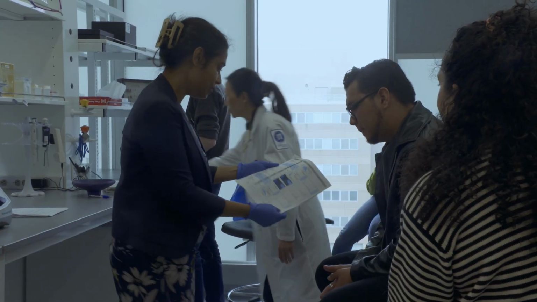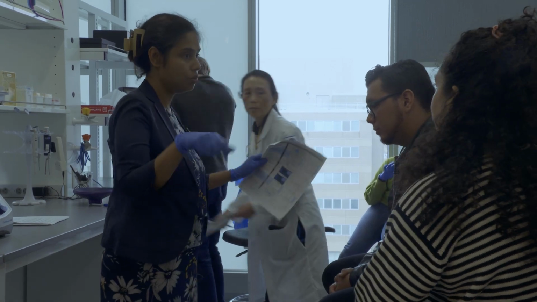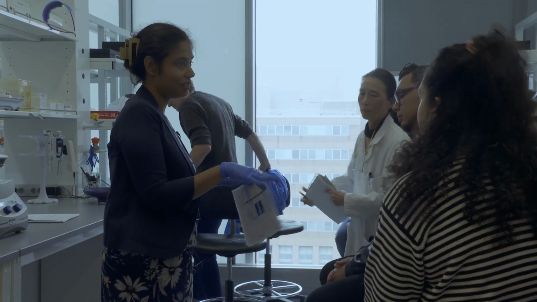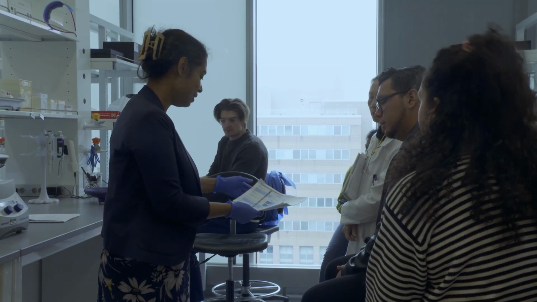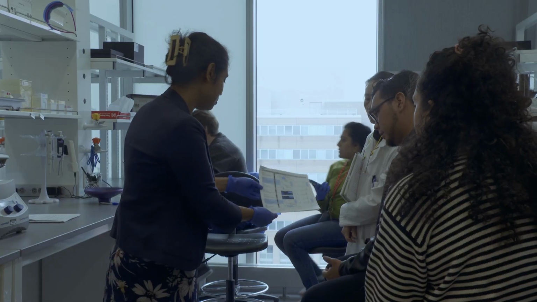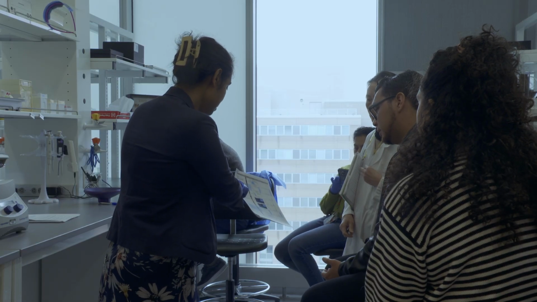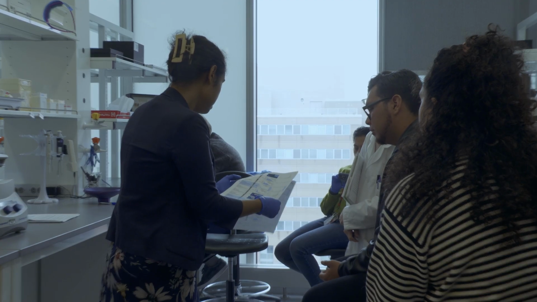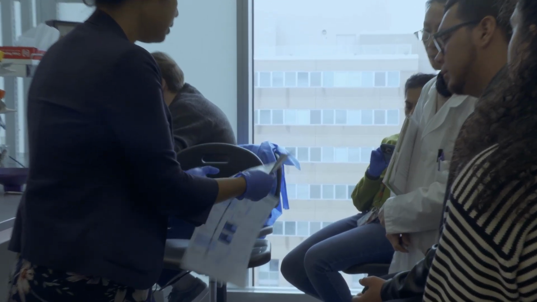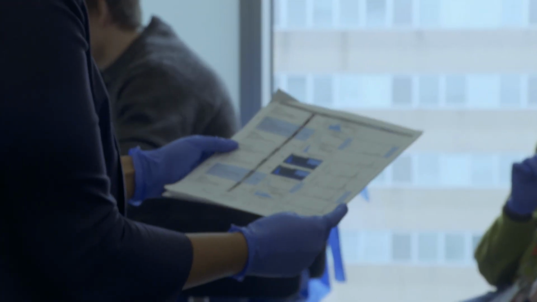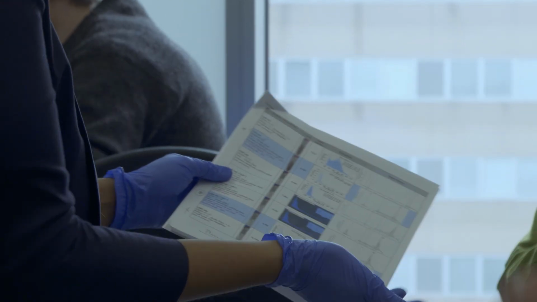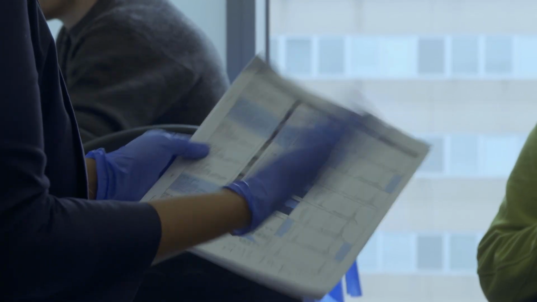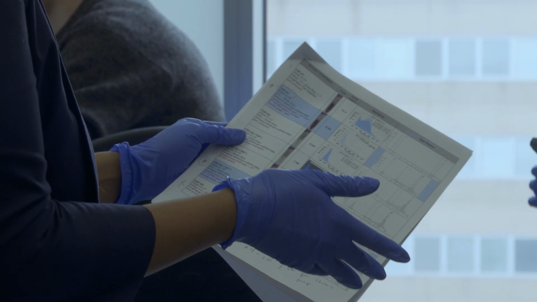So here we are going to do two pooling: 3 CSF samples and 3 plasma. I was not sure if it was visible to you. So this is CSF 01, 02, and 04. And the way we are deciding is based on which has the least amount of gDNA contamination, because none of the samples are super clean.